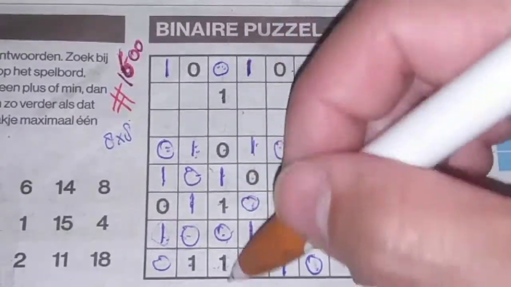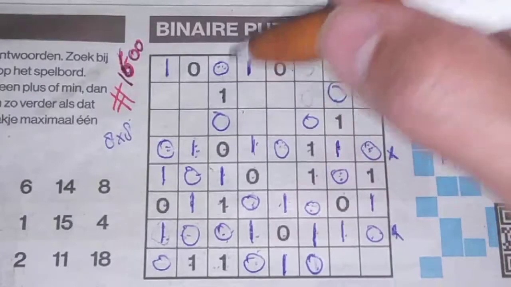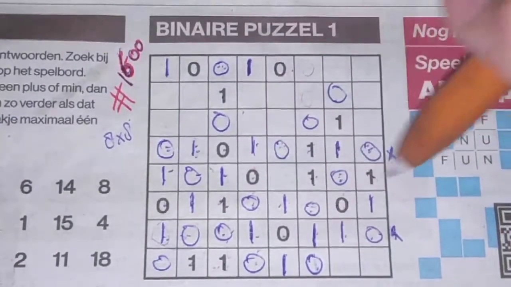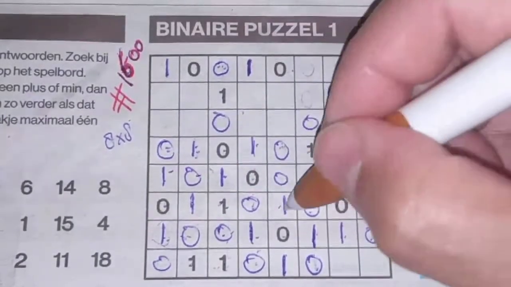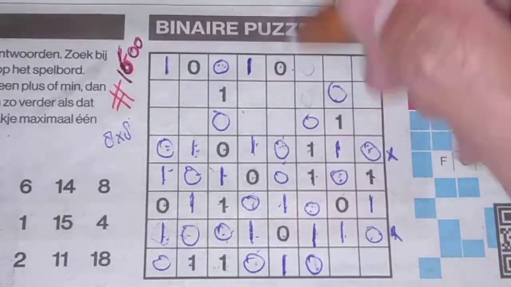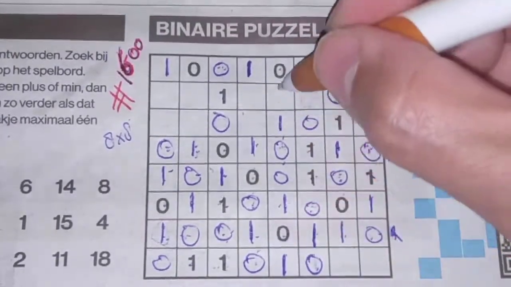4 O's, so the rest are ones. 4 ones, so the rest are O's. Double O here, 4 O's in this column, so the rest are ones.